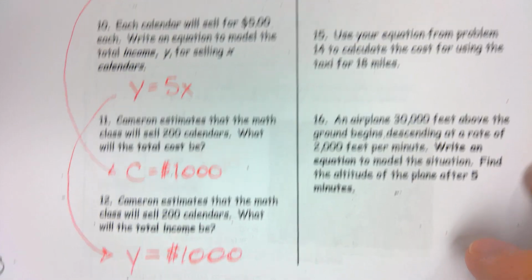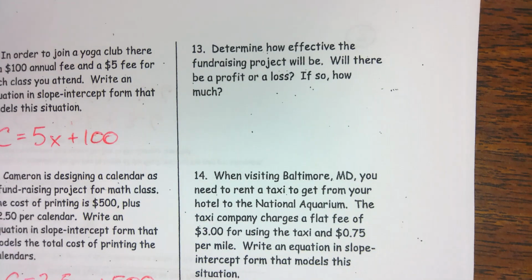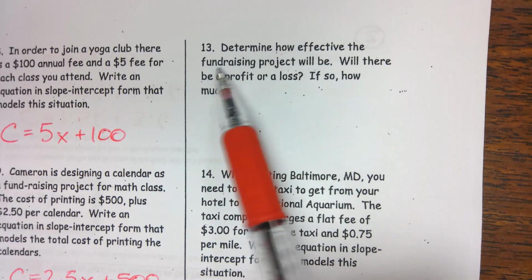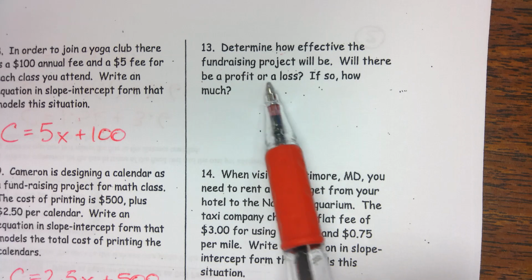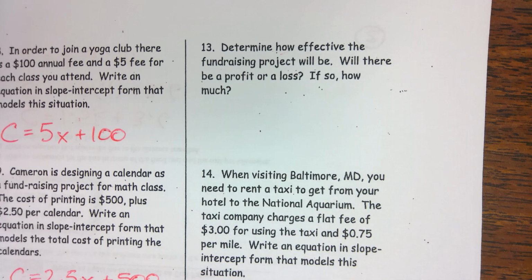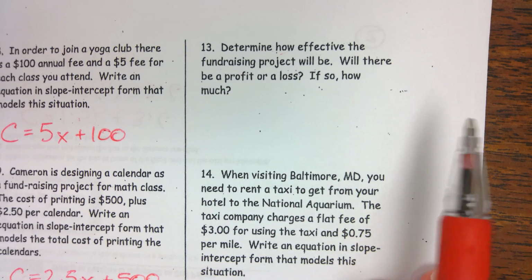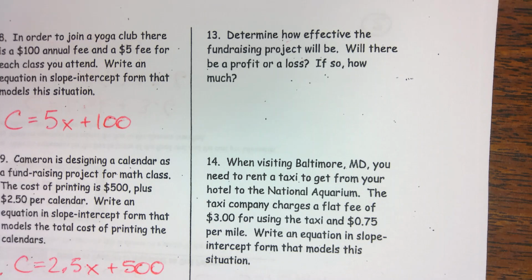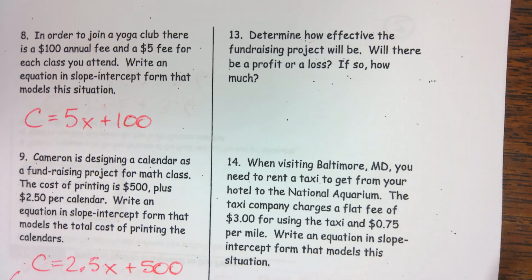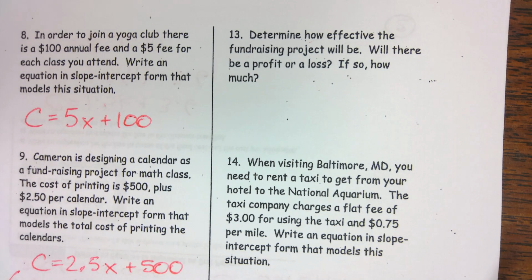Okay. So number 13, this is the tricky question. Determine how effective the fundraising project will be. Is it a profit? Is it a loss? All right. Who thinks this is a good business selling calendars? Who thinks it's a bad idea to sell calendars?